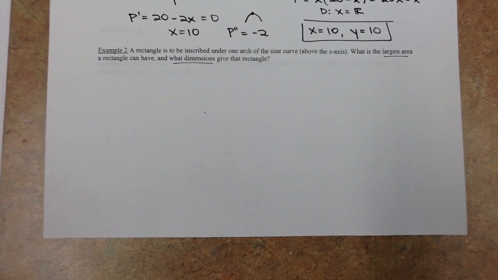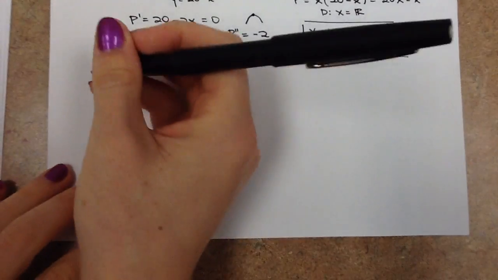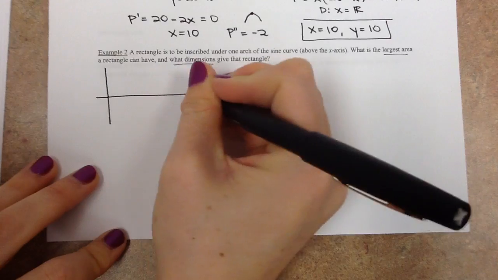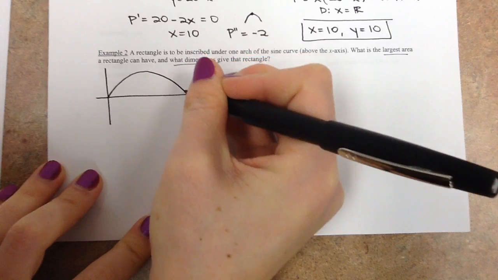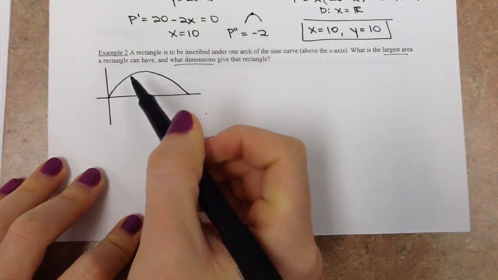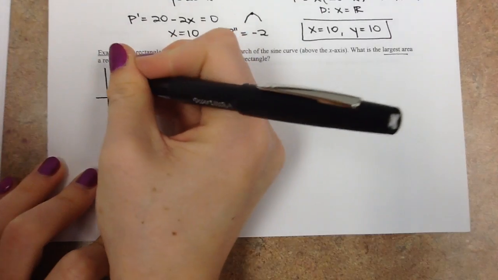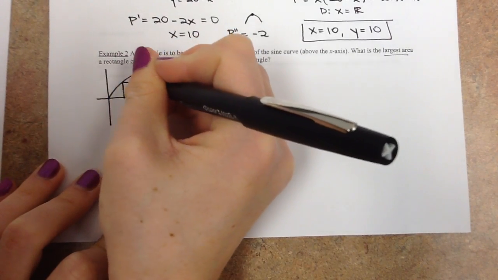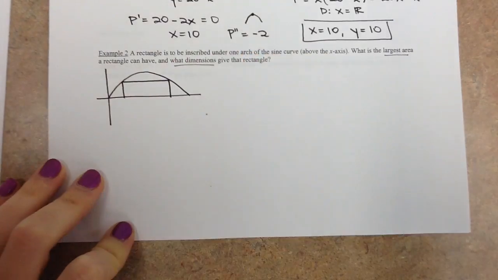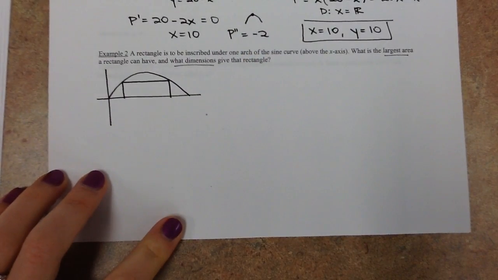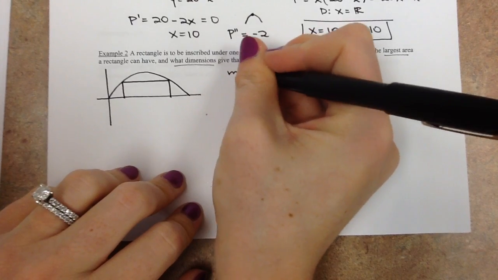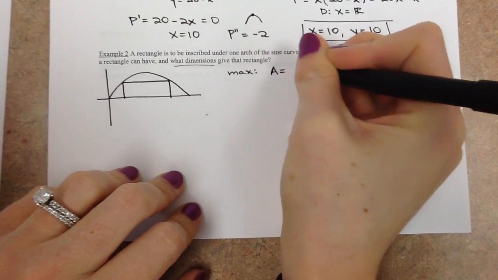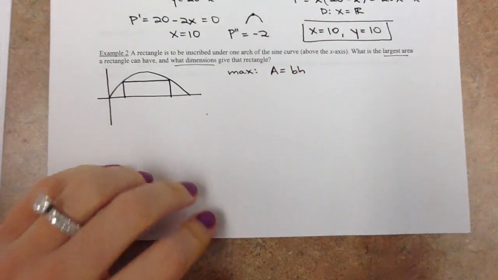Okay, so let's start with the mathematical model, which includes a picture. A rectangle is to be inscribed under one arc of the sine curve. A sine curve starts here, goes up, comes down, and then would go back below the x-axis, but I just want one arc. And so we've got a rectangle inscribed under one arc of a sine curve. Okay, so it looks like that. What we're trying to do is maximize the area, and area is base times height.